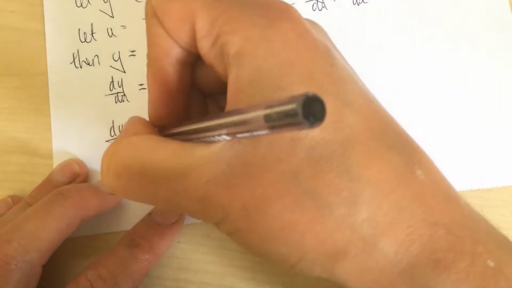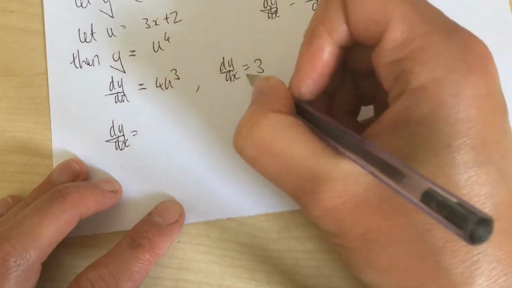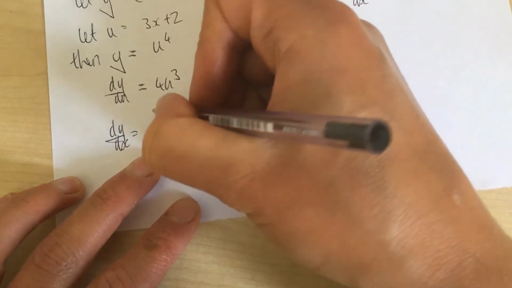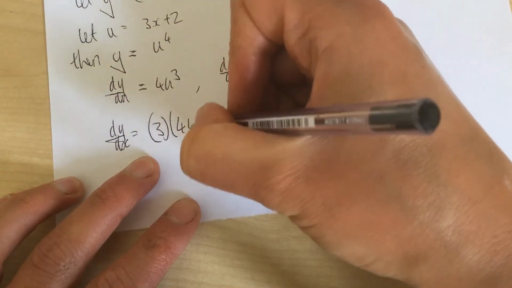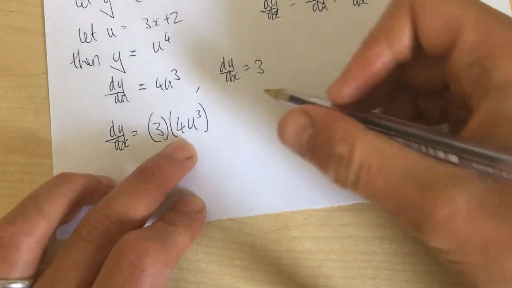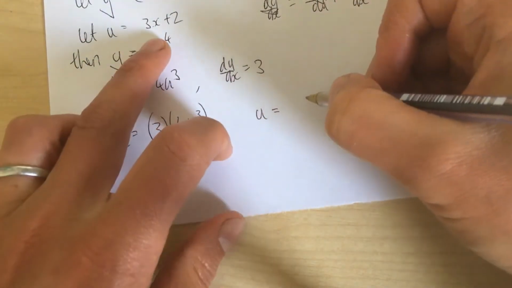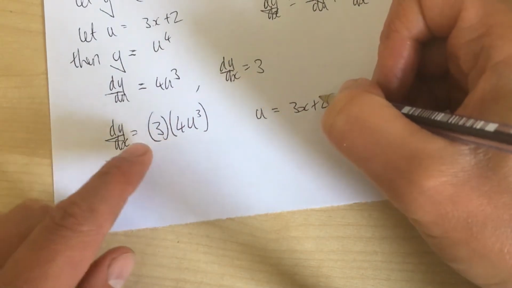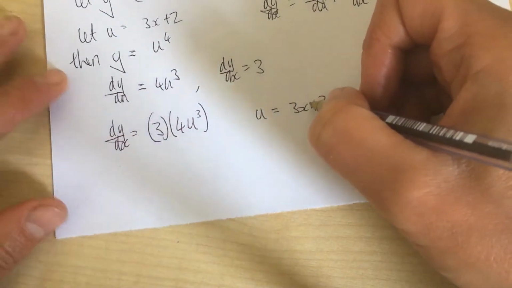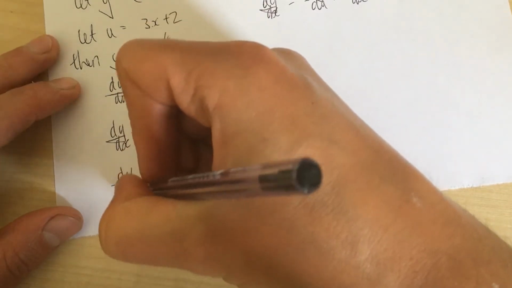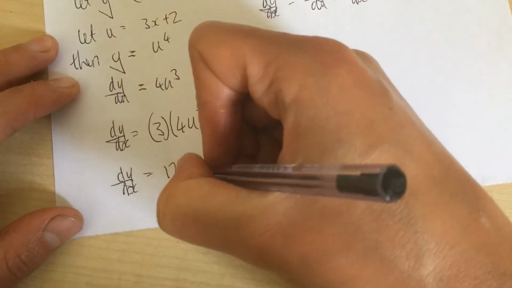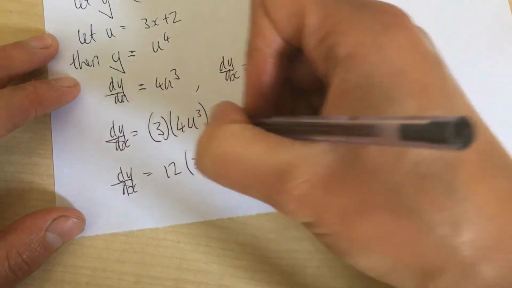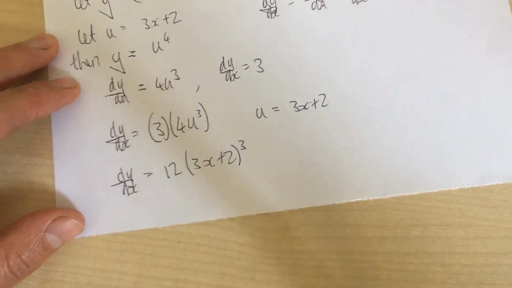Therefore dy by dx is the product of these two terms, so that'll give us 3 multiplied by 4u cubed. And we know that u is equal to 3x plus 2, so if we make that substitution and do the product of 3 and 4, which is 12, our final answer is dy by dx equals 12 brackets 3x plus 2 all to the power of 3.